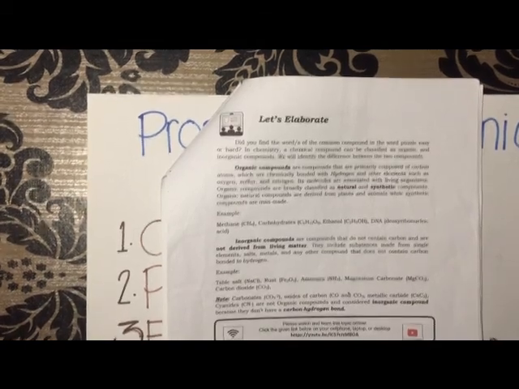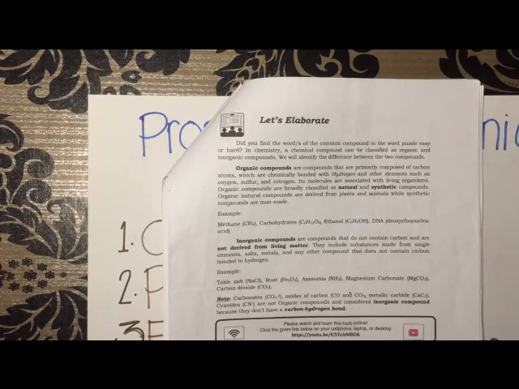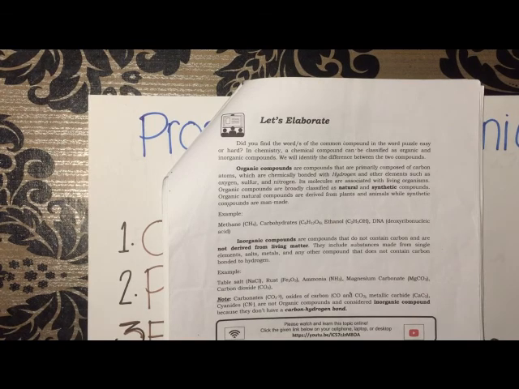While inorganic compounds naman, those are compounds that do not contain carbon and are not derived from living matter. They include substances made from single elements such as salt, metals, and any other compounds that do not contain carbon bonded to hydrogen. So, mainly, ang difference lang ng organic sa inorganic compound, kapag organic kasi it contains carbon, and that carbon derived from living organisms. So, lahat ng living organisms ay may carbon sa system nila or sa katawan nila.